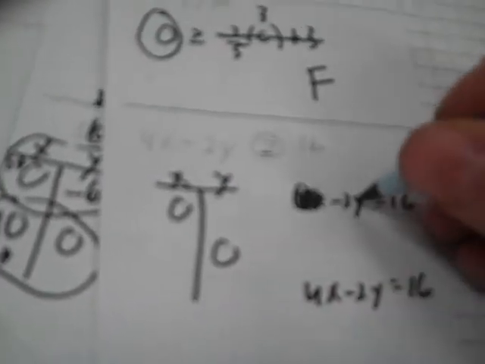Okay, so if I have the 0, we can scribble it out. I dot, and then I divide. 16 divided by negative 2 is negative 8. Y 0, scribble out y. Dot your x, and I divide by 4. 16 divided by 4 is 4.